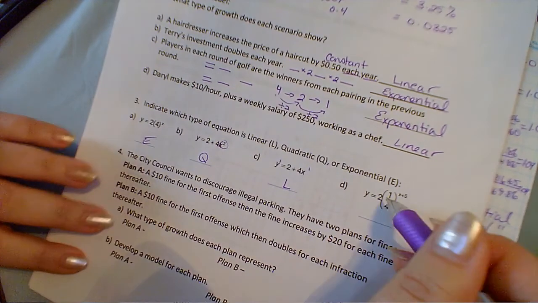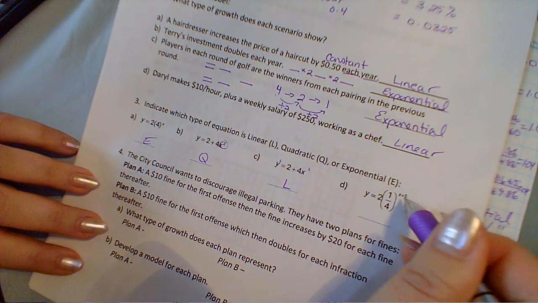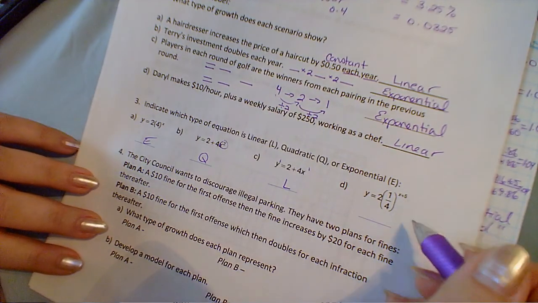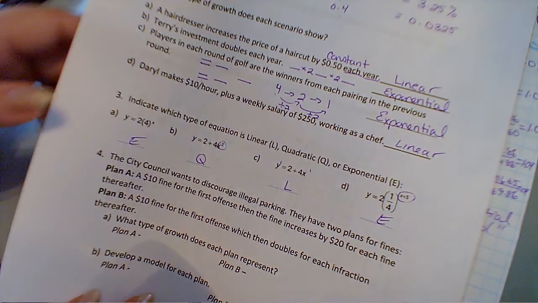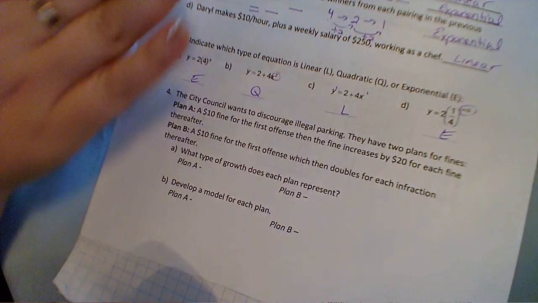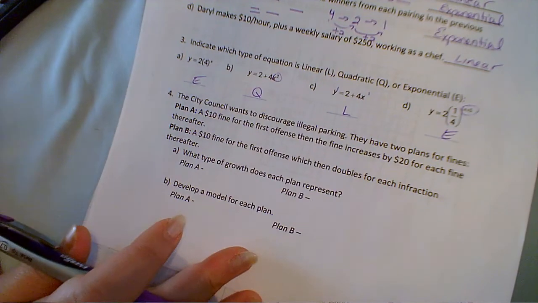And this last one here, 2 bracket 1 over 4, and then up in the air, x plus 5. The fact that there's an x up in the air tells me that it's exponential. All right, so that's how you do it from words. That's how you do it from equations.